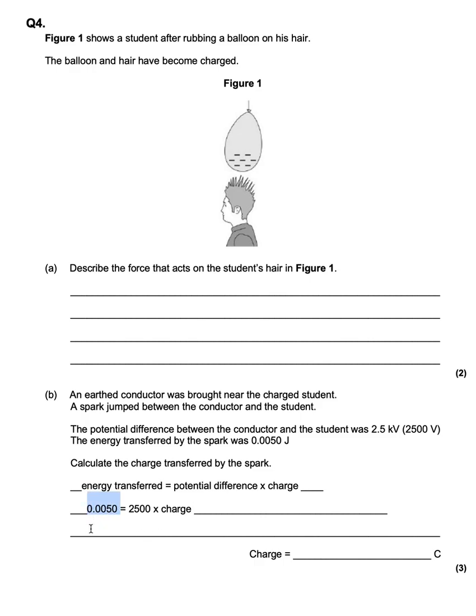So we're expecting a very small answer, a small amount of charge. That makes sense in this situation. I wouldn't expect a big charge. So 0.0050 divided by 2,500 gives me 2 times 10 to the minus 6.